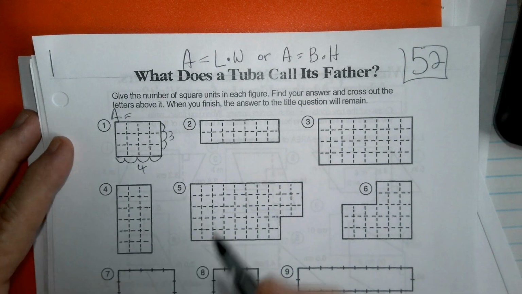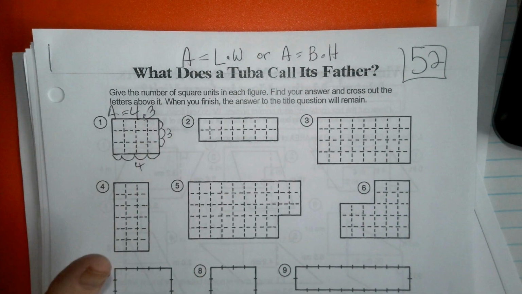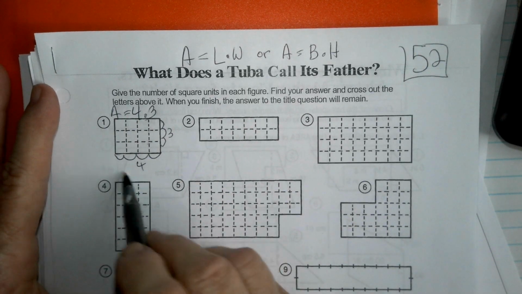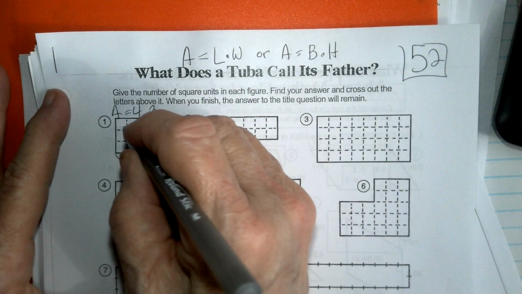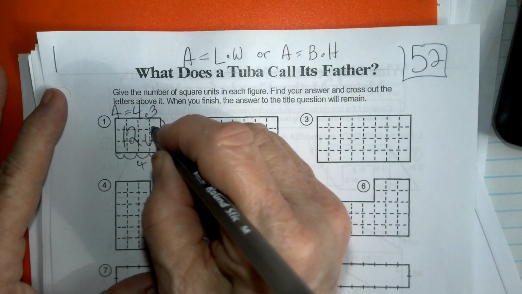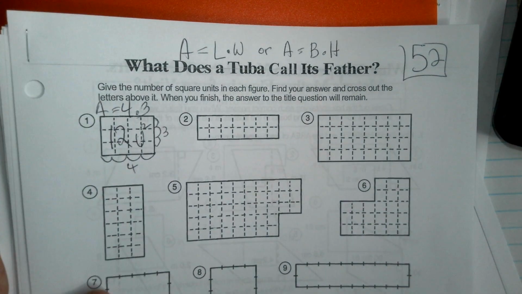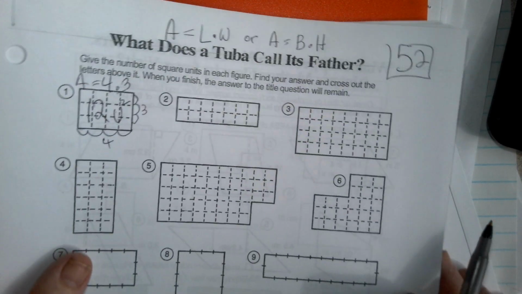You could do the rest of it mentally, but I need to see that you knew what the length and the width was. 4 times 3 is what? 12. And that does make the 12 little square units. So it's going to be 12. In fact, I'm going to put units squared. Even though I put units squared, you pronounce it square units.